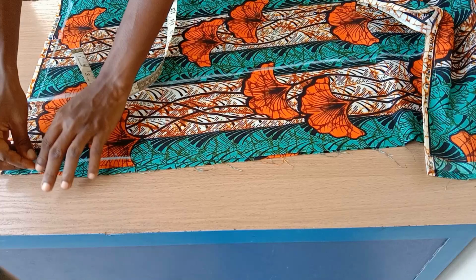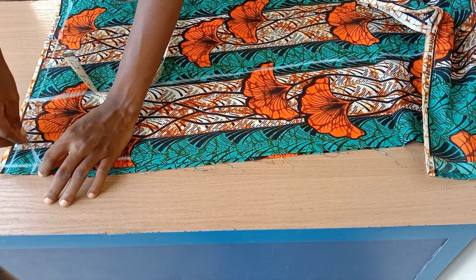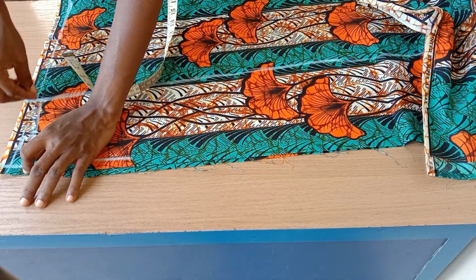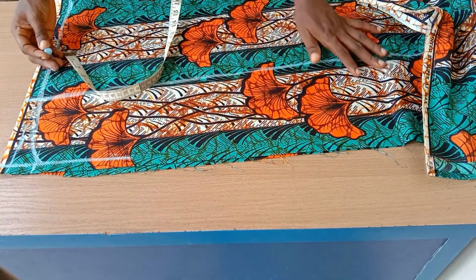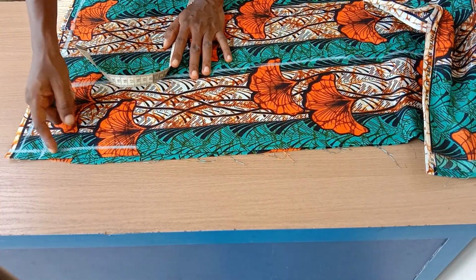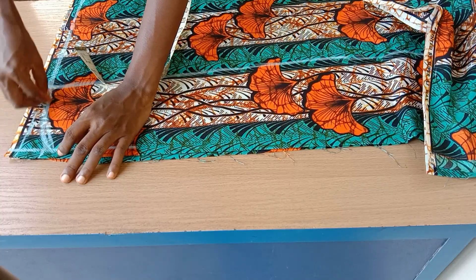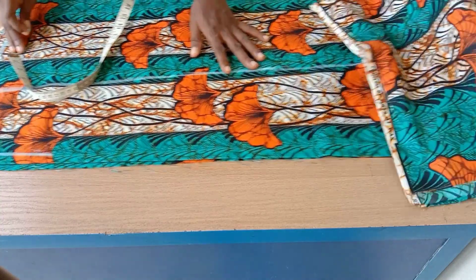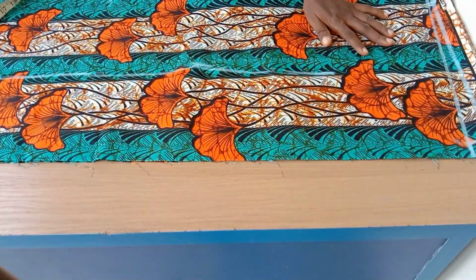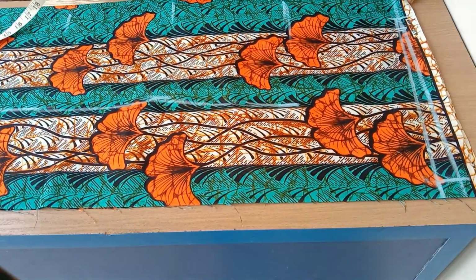Then make it 2 inches and then curve it like so, just to make this place not to be too sharp, but you can leave it at that too. Can you see? So what I will do now is to cut it out.